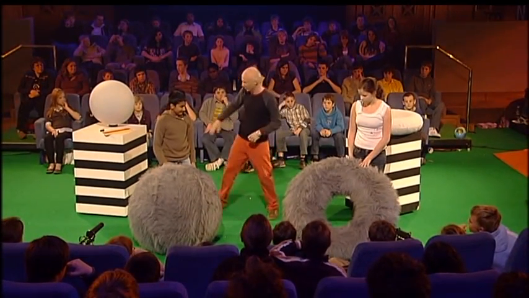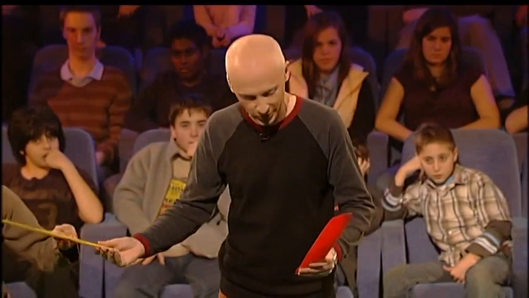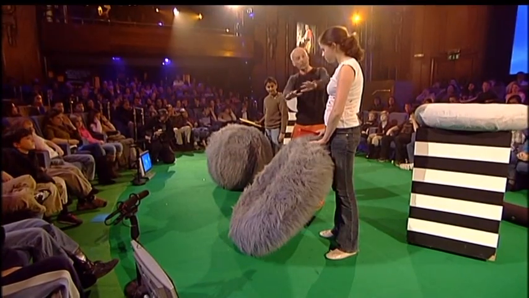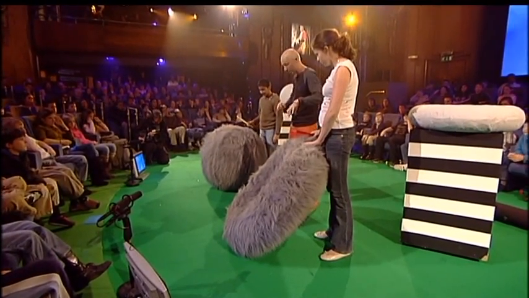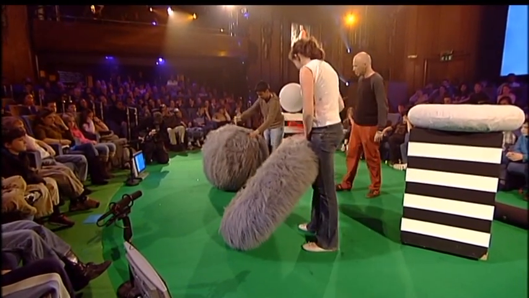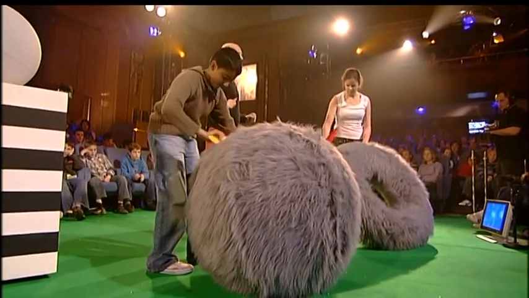So what's the fur got to do with this? Well, what I want you to do is to take a comb each. There's a comb for you and a comb for you. And what I want you to do is to try and comb the fur on these shapes so it all lies flat in one direction. Okay, off you go. You can kneel on the floor if you need to. We're going to leave them trying to smooth down the fur so it all runs in one direction.